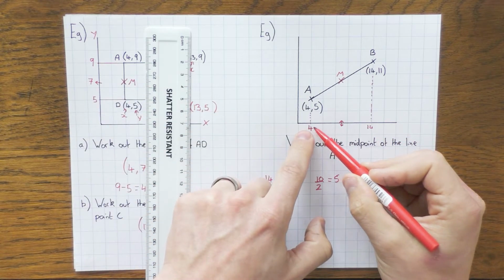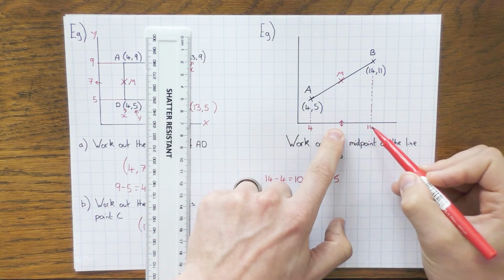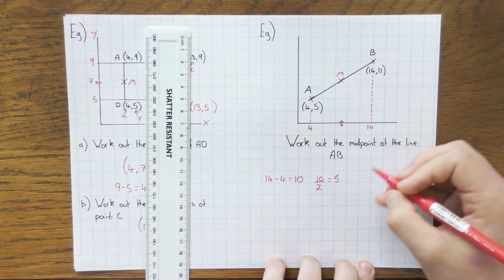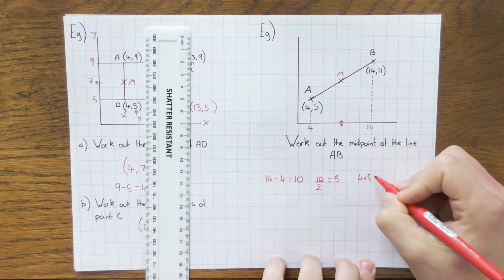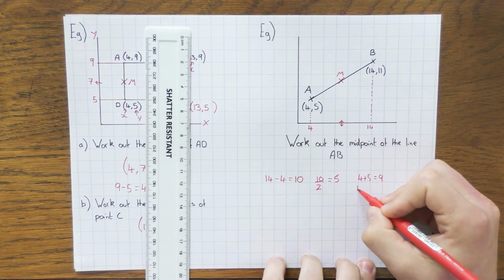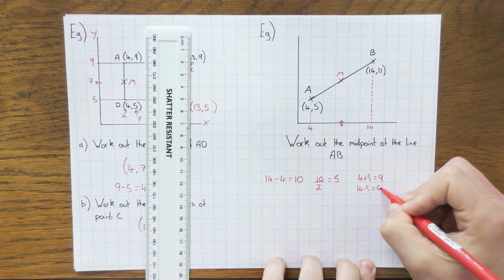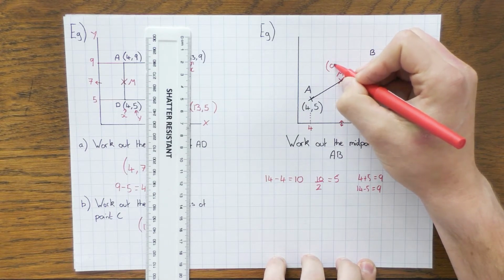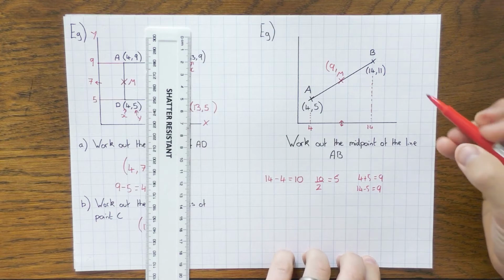So I can either add 5 to the 4, or I can take away 5 from the 14, and it will tell me my midpoint. So 4 plus 5 is 9, or 14 minus 5 is also 9. So there we go, the x-coordinate for my midpoint is going to be 9.